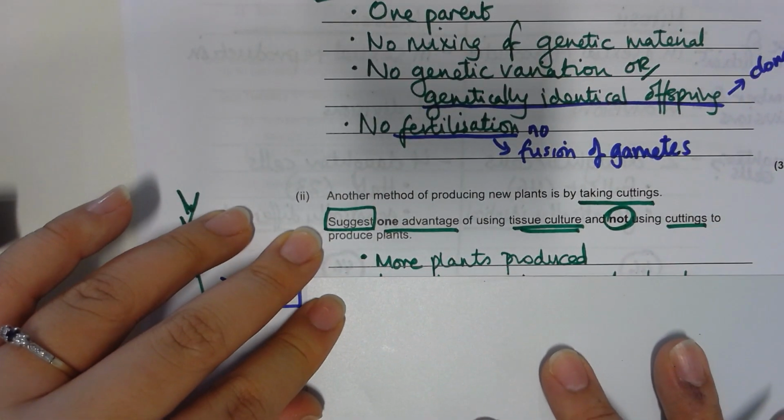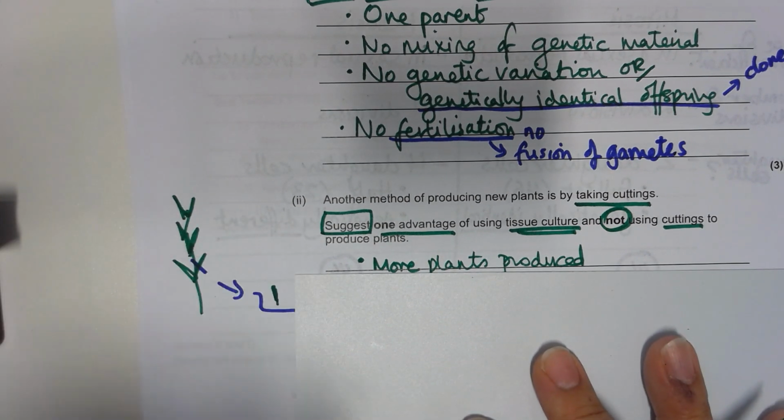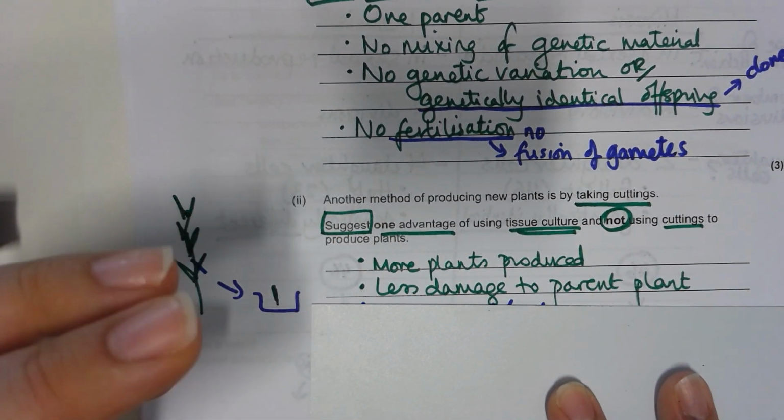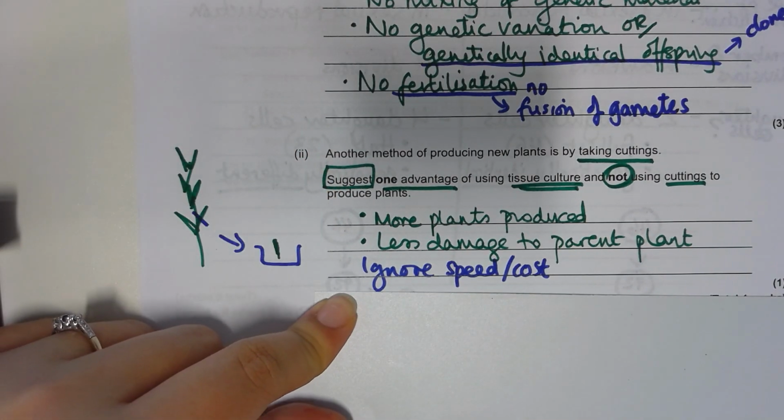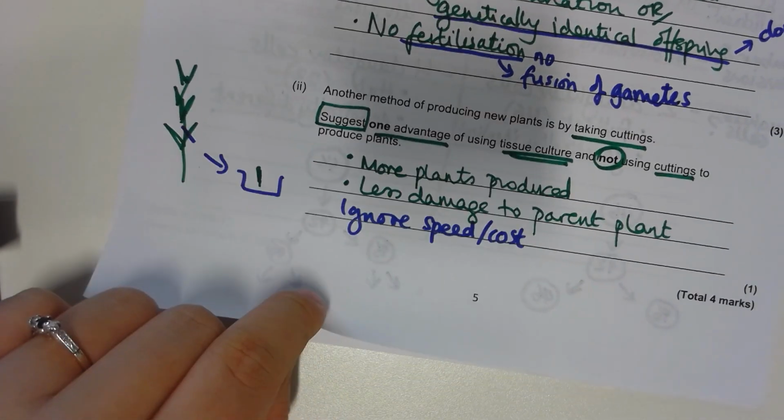Well, firstly, more plants are produced this way because more survive, and also there's less damage done to the parent plant. There are no marks if you said anything about the speed or the cost of that.